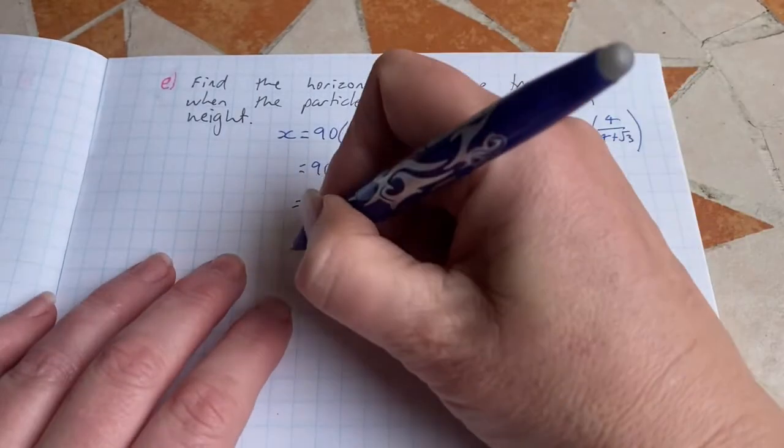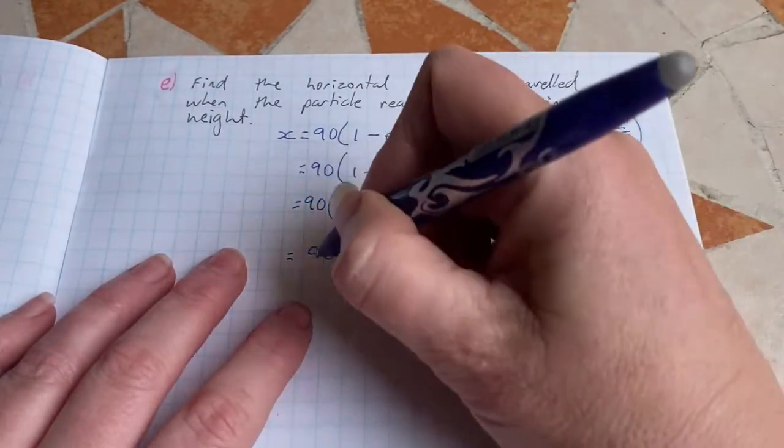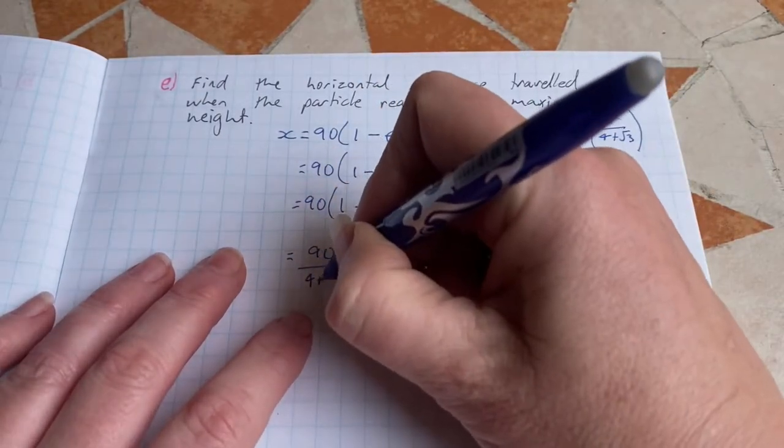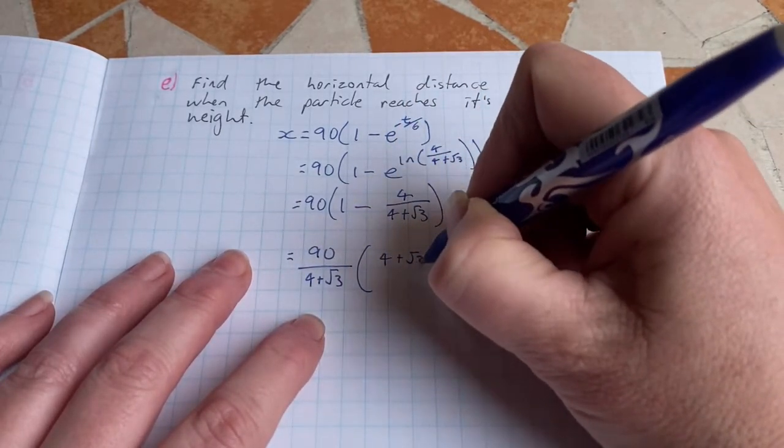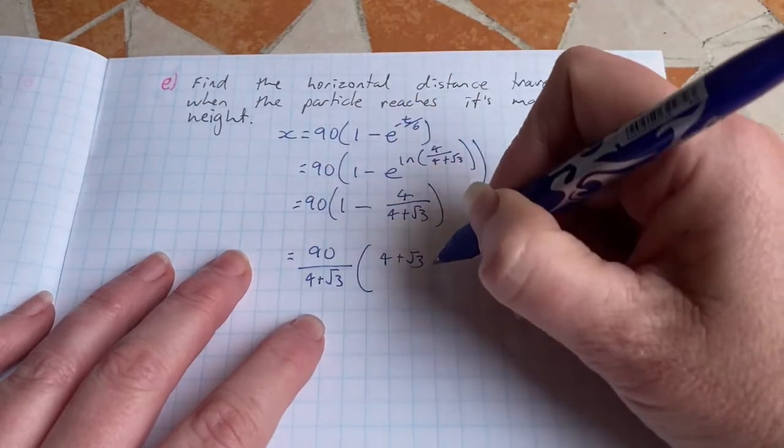Let's make some fractions there. I'll just put the 4 plus root 3 out the front. So this will be 4 plus root 3 over 4 plus root 3 minus 4.